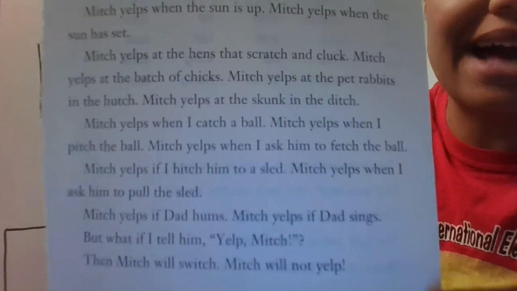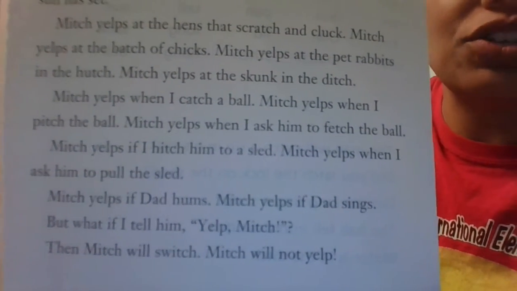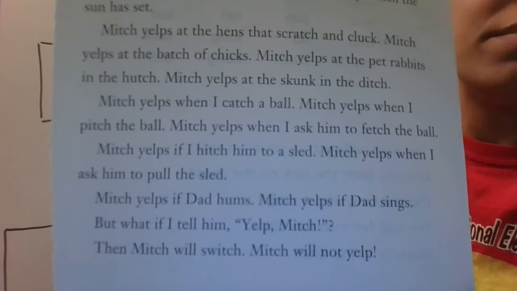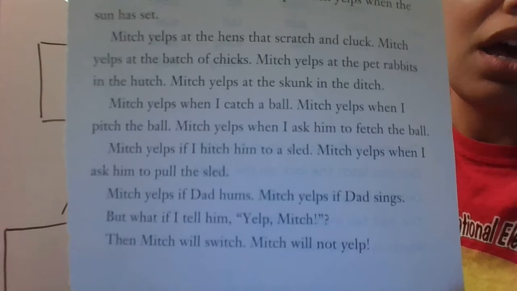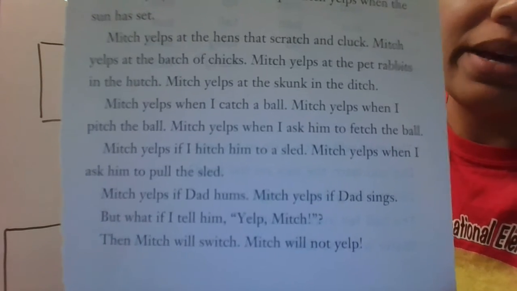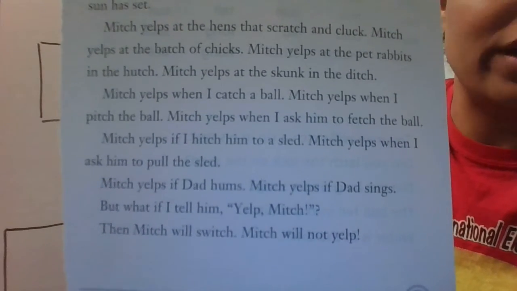Mitch yelps when I ask him to pull the sled. Mitch yelps if Dad hums. Mitch yelps if Dad sings. But what can I tell him? Yelp, Mitch. Then Mitch will switch.